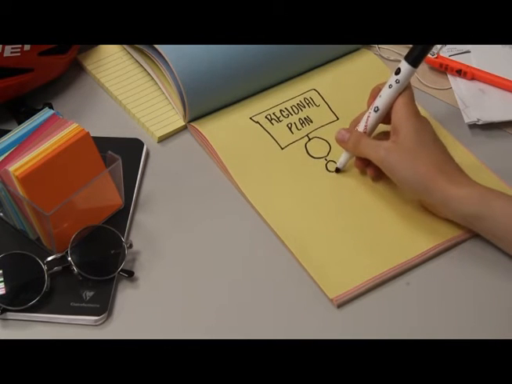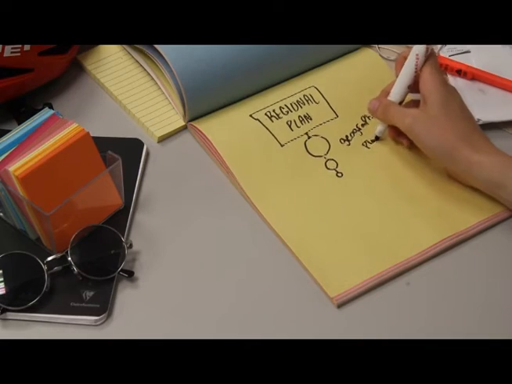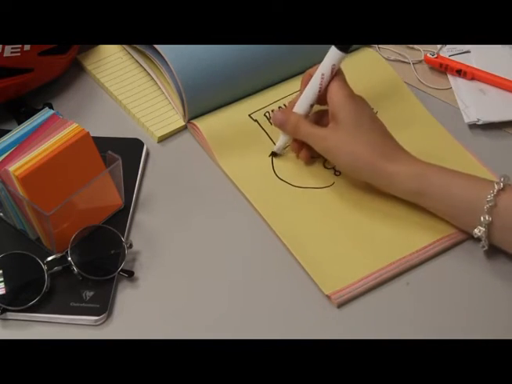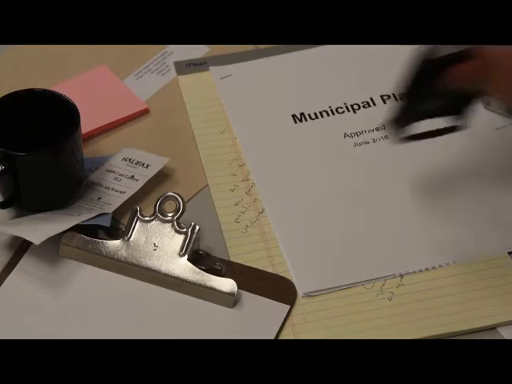There is also a series of smaller geographic plans. These get into the specifics of a particular area. For example, towns, districts, communities. All of these plans must abide by the regional plan. The process of approving any municipal plan is essentially the same.